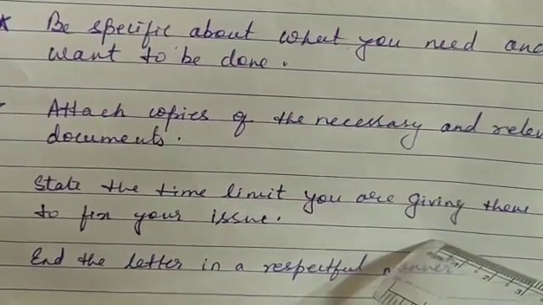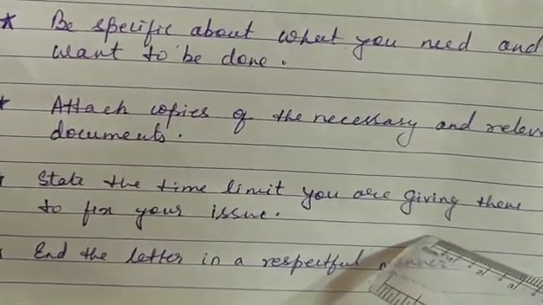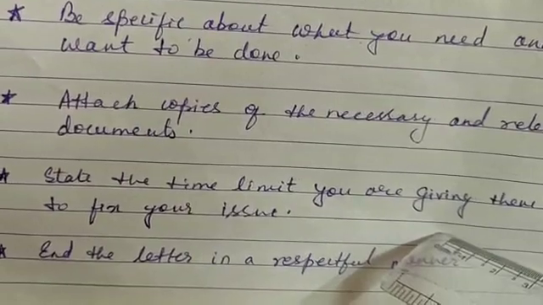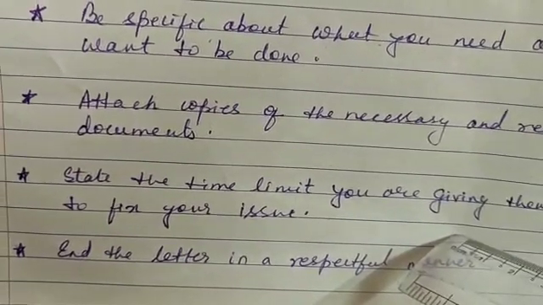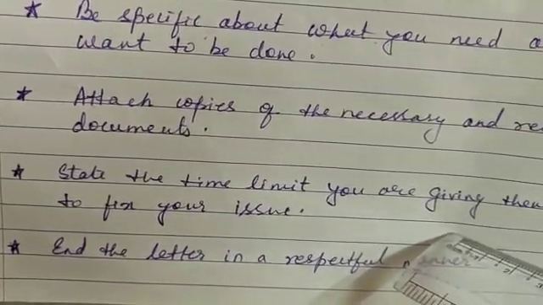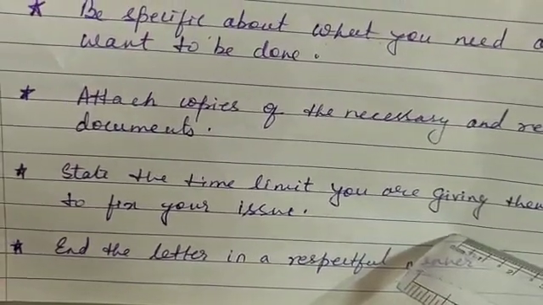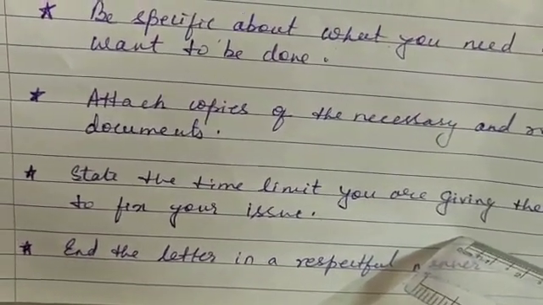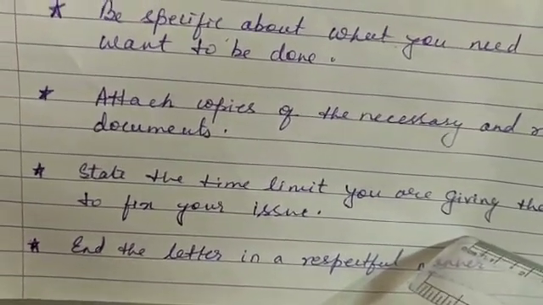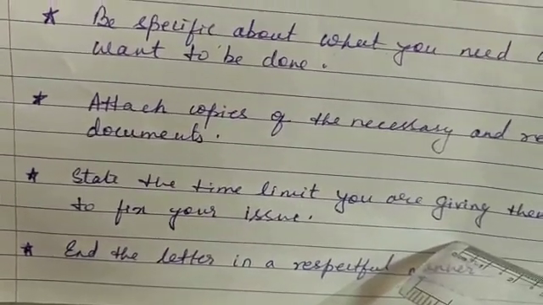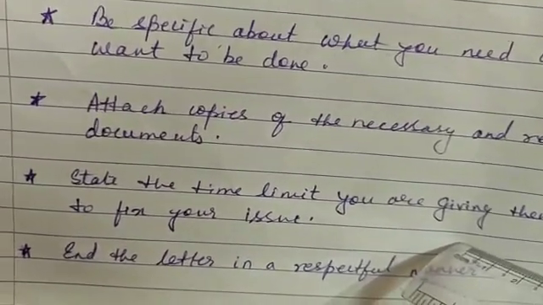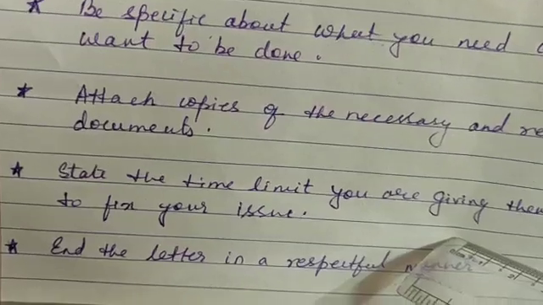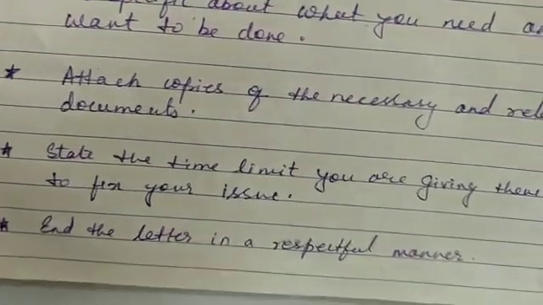In the concluding paragraph, state the time limit you are giving them to fix your issues. This is important to state the time in which you want your issue resolved. This will help your issue to be resolved in the soonest time possible. But take care that the period you are providing should be realistic.